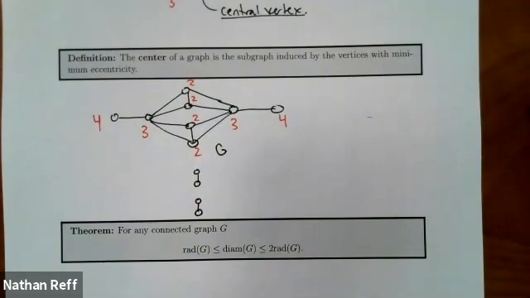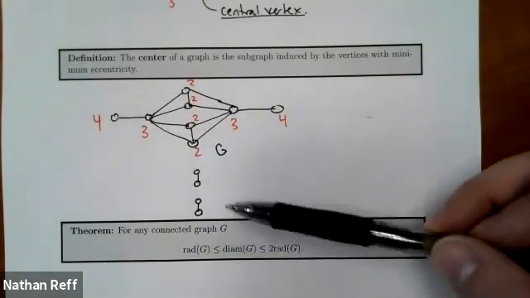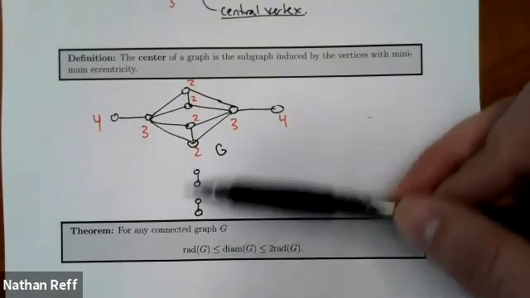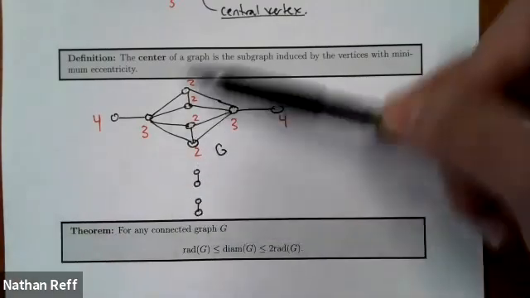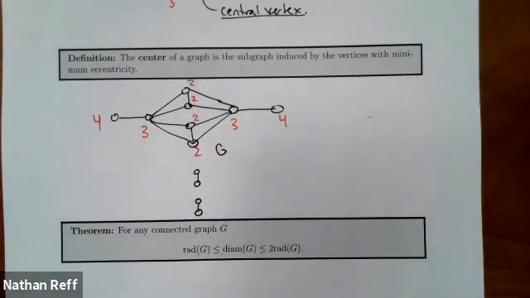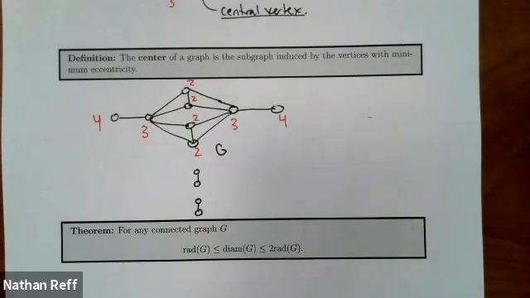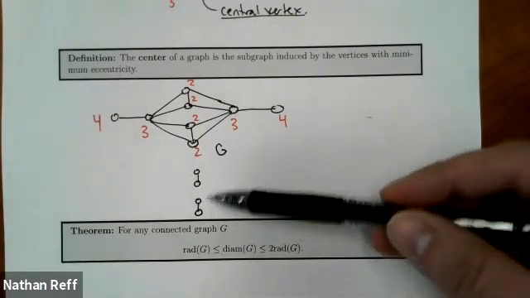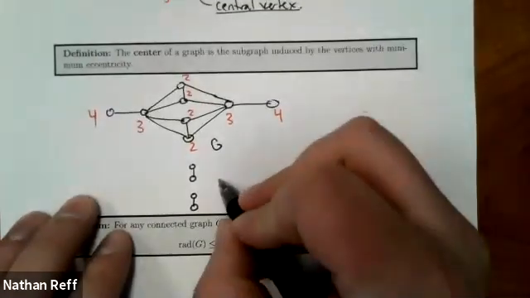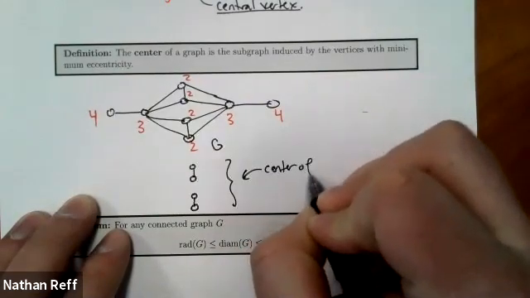Is everyone okay with that? So remember, the induced subgraph is you throw in all the edges that you can possibly make with the vertices that are here. You're not going to add anything extra. You're only going to throw in the ones that are present up here that use those vertices. Is that okay? Like I'm not going to have these half edges hanging off or something like that, or more connections there, because it has to be a subgraph. Okay. So this whole thing right here would be the center of G.